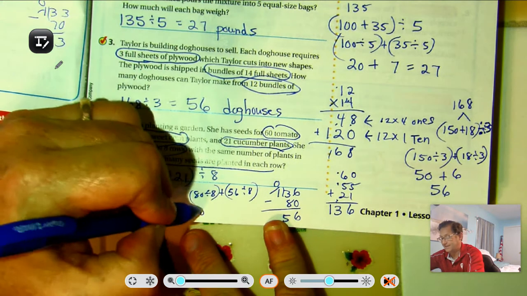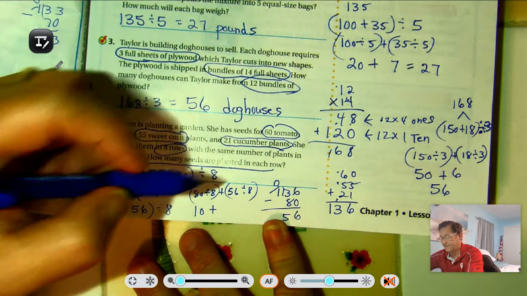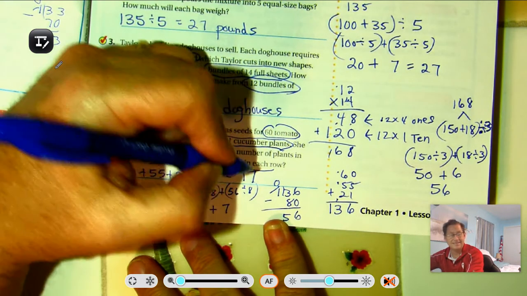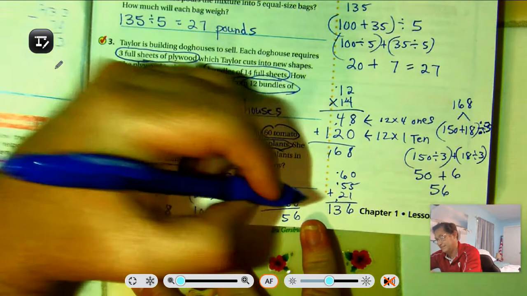80 divided by 8 is 10. 56 divided by 8 is 7. So 17 seeds in each row.